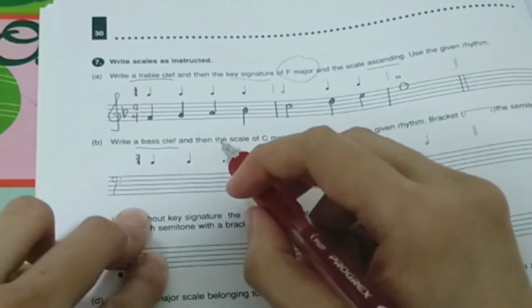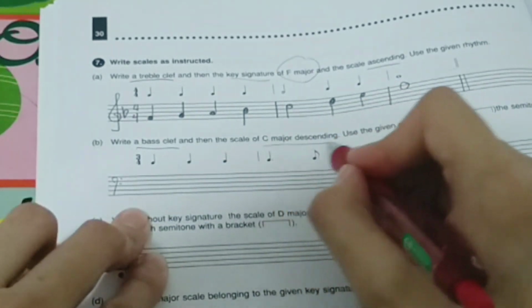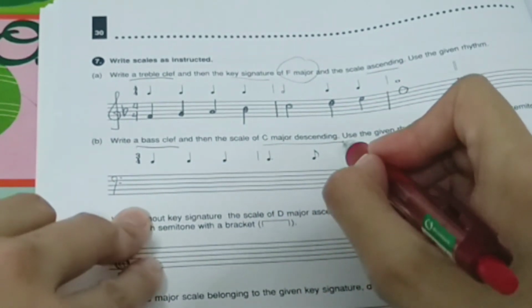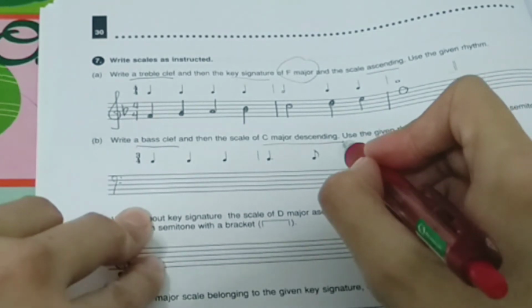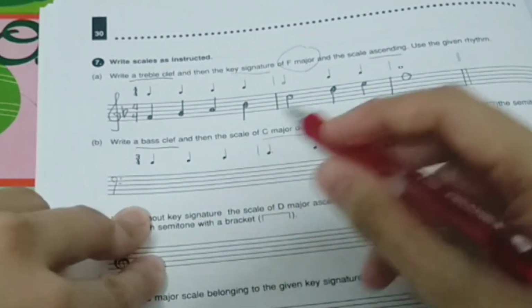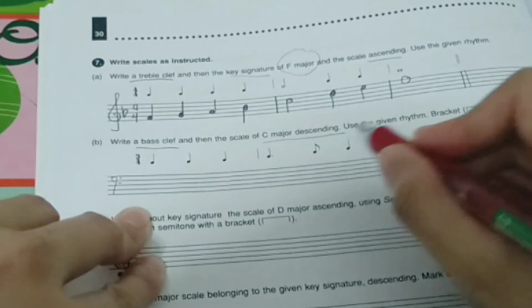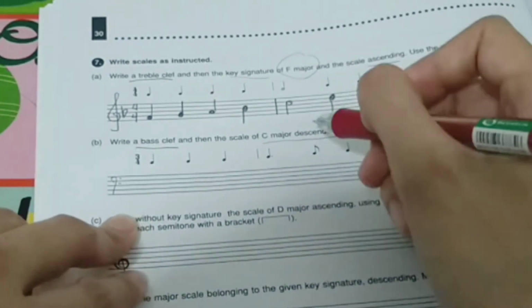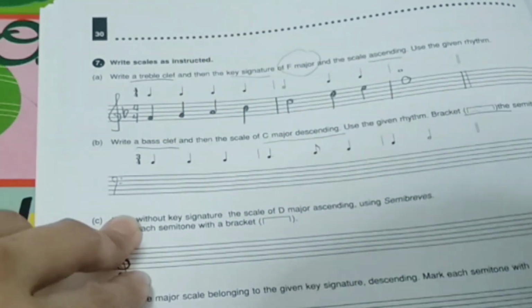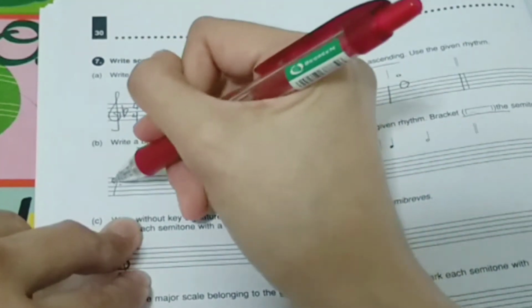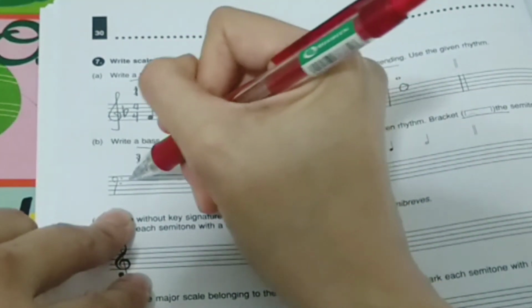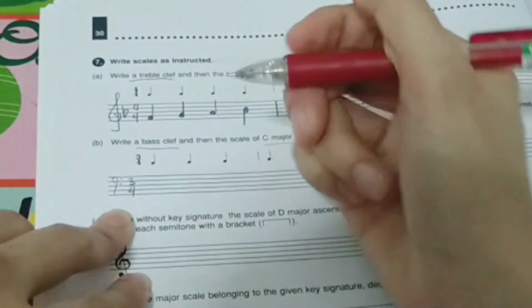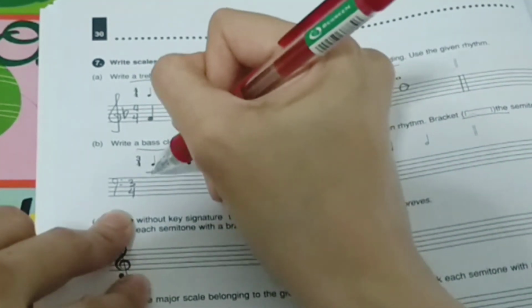Bass clef. And the scale of C major descending. C major doesn't have any sharp or flat, so there's no need for key signature, no need for accidental. And use this rhythm also and bracket the semitone. So descending from top to bottom, of course we start high. After the clef, if no key signature, then the time signature first.